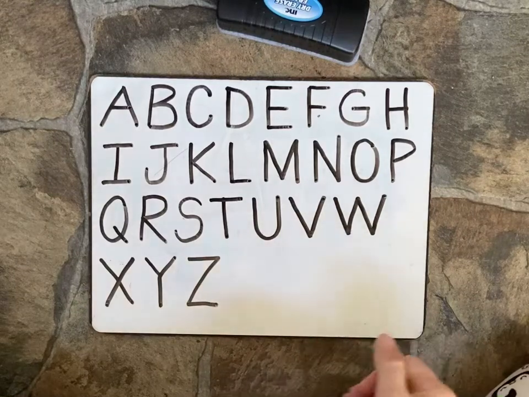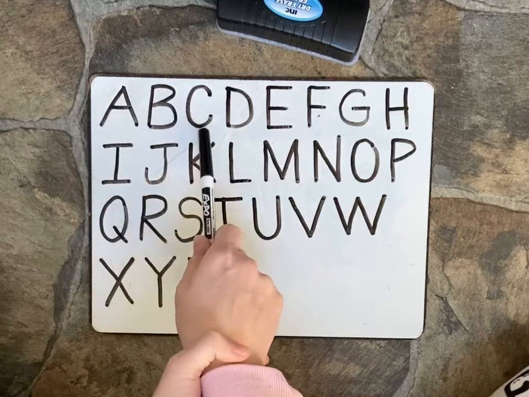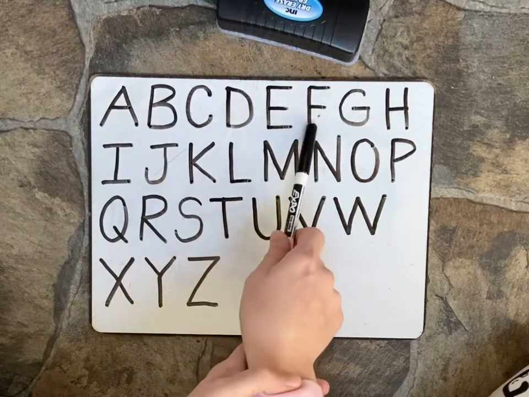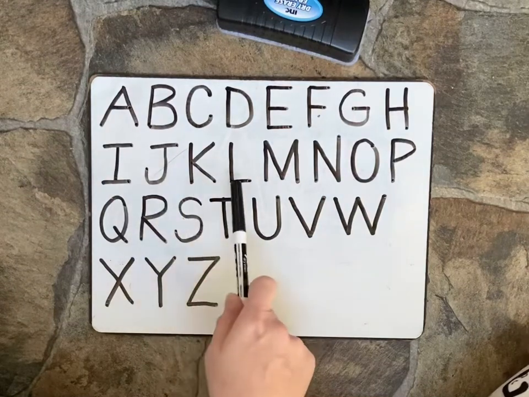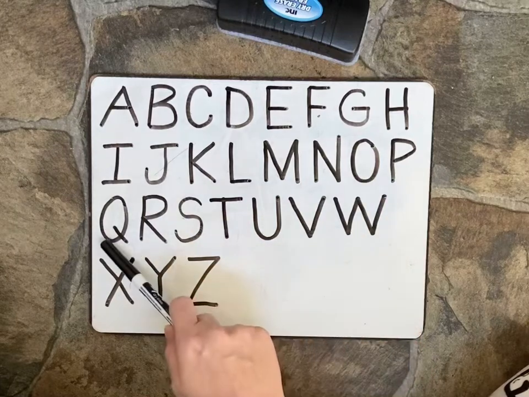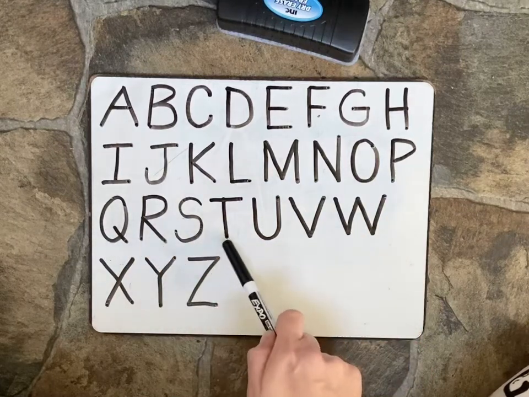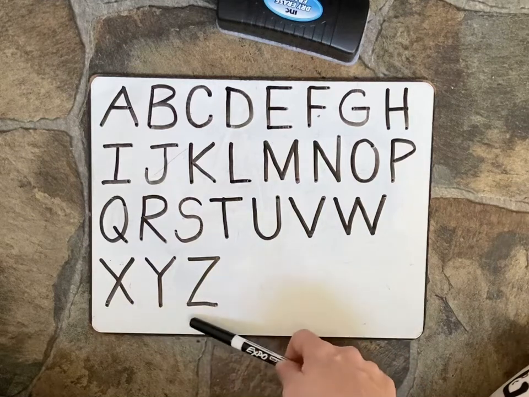Okay, so we have our whole uppercase alphabet now. Let's read over it. Make sure we have them all. A, B, C, D, E, F, G, H, I, J, K, L, M, N, O, P, Q, R, S, T, U, V, W, X, Y, Z.